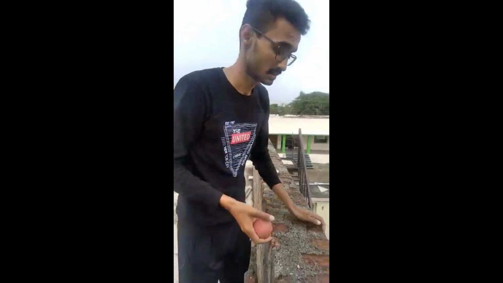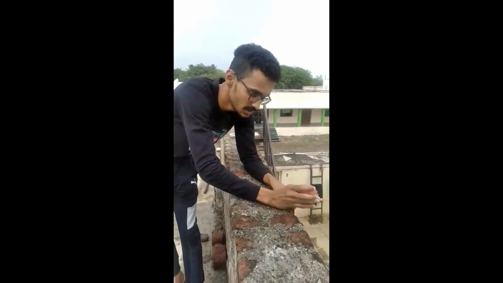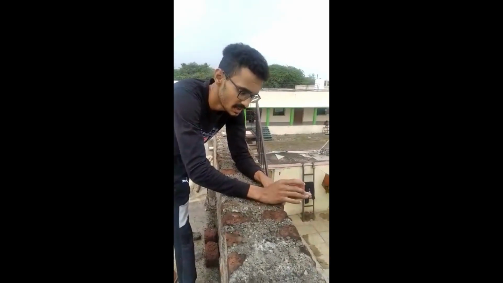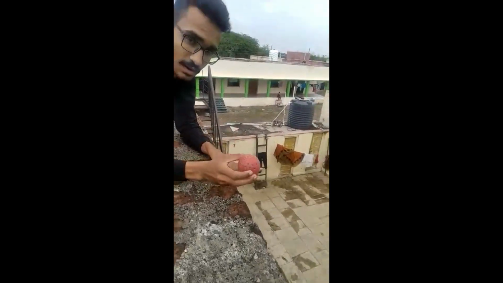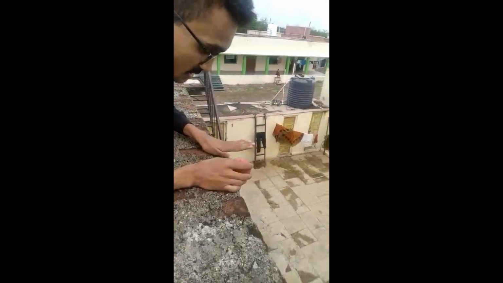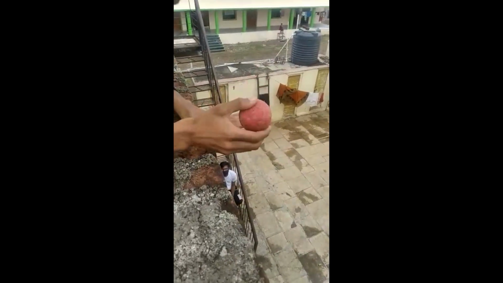So we are going to take 3 readings for our hand-eye coordination convenience. It will give you the average accurate reading. So the ball, I should give it 0 speed. That means I shouldn't accelerate it by my hand because it should fall down only due to the gravitational acceleration. So it will give the right reading.